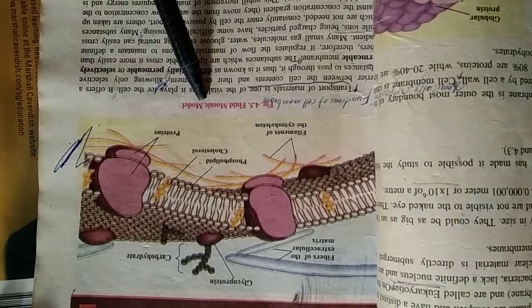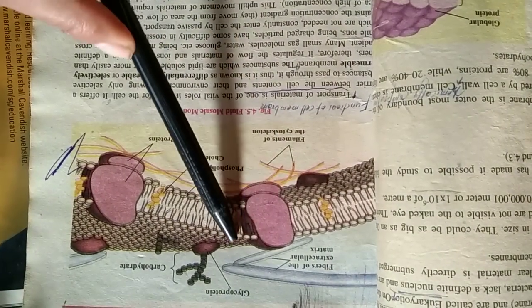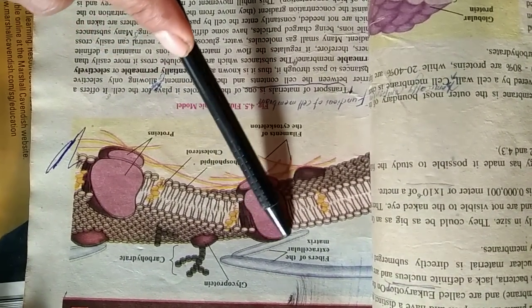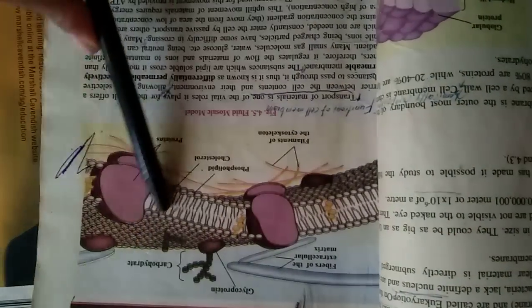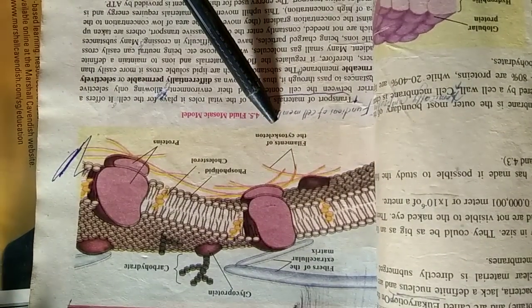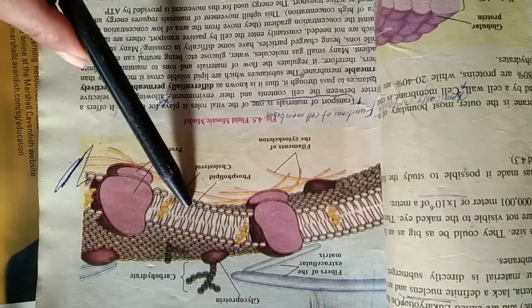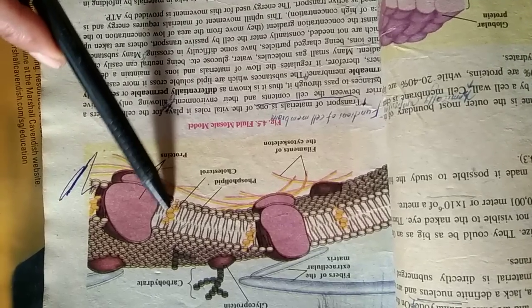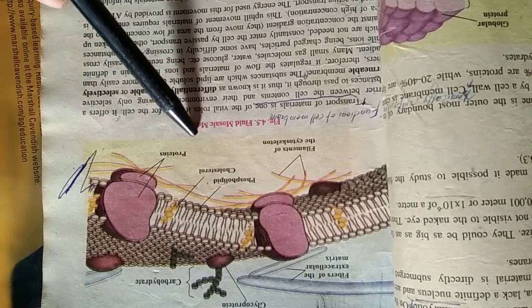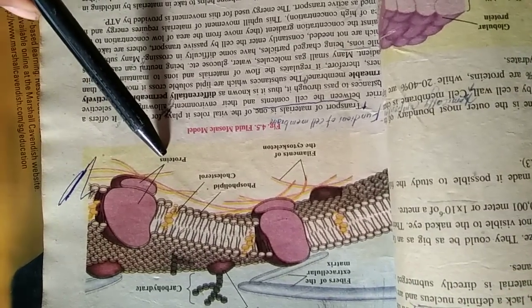And here look at the structure of the fluid mosaic model. Fluid mosaic model, and fibers of the extracellular matrix, glycoprotein, carbohydrates, filaments of the cytoskeleton, carbohydrates, and here are present phospholipids, and the yellow structures called cholesterols, and the dark pink color is protein.